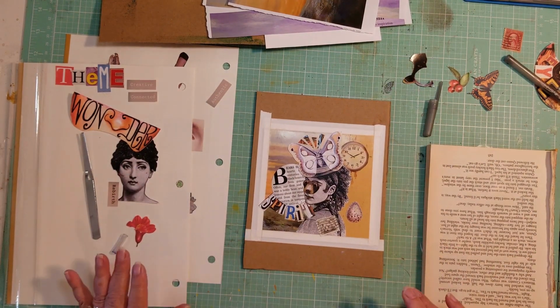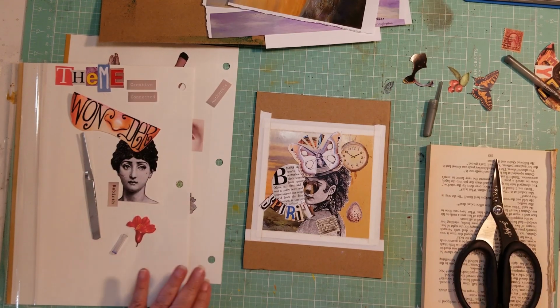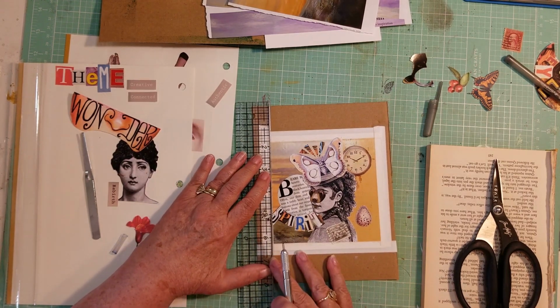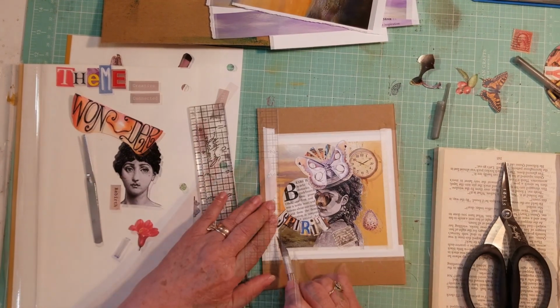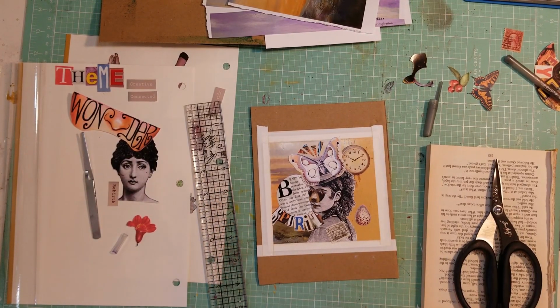I think we are finished with this collage, except to trim it up and take the tape off. You know, it was really interesting as I was working on this.